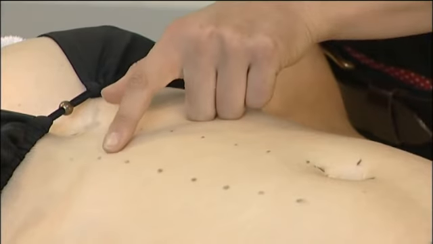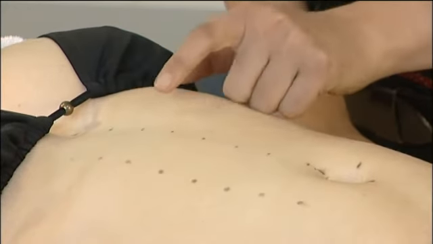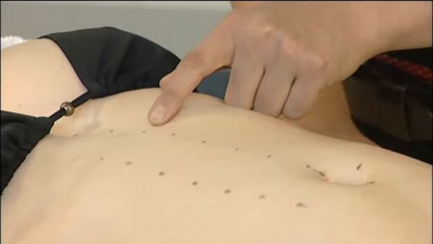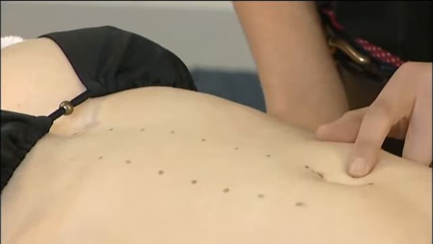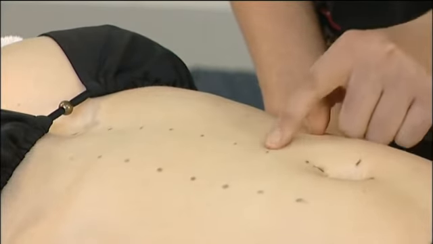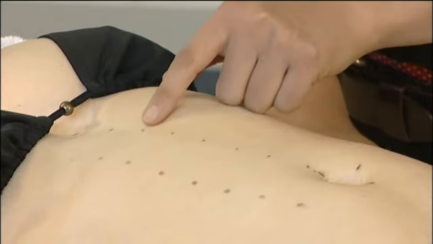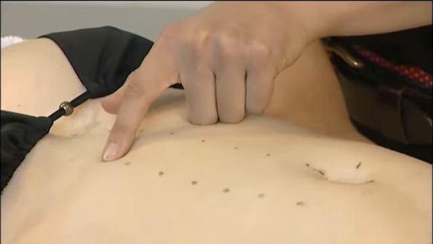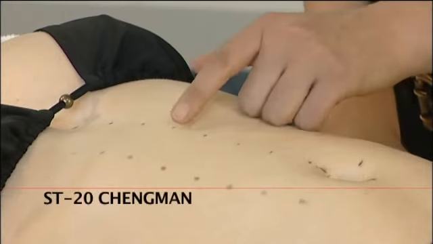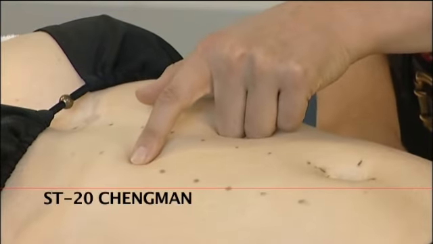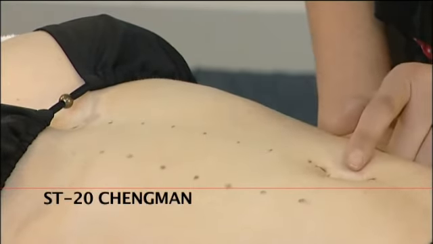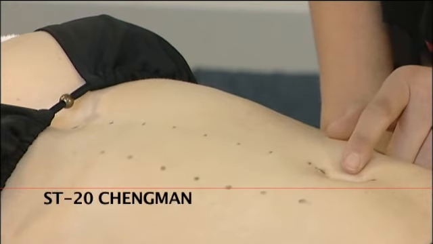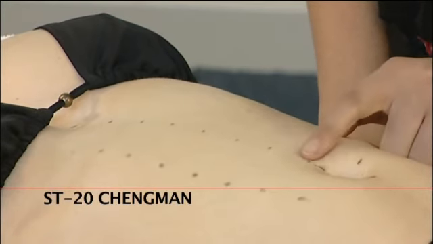Stomach 19 is 2 cun lateral to the midline at the level of Ren 14, which is 6 sun superior to the centre of the umbilicus. Stomach 20 is 2 cun lateral to the midline, 5 sun superior to the centre of the umbilicus, at the level of Ren 13.